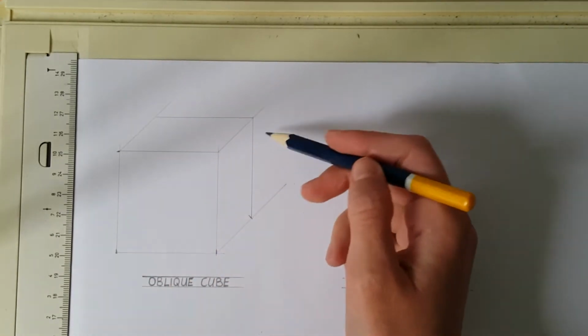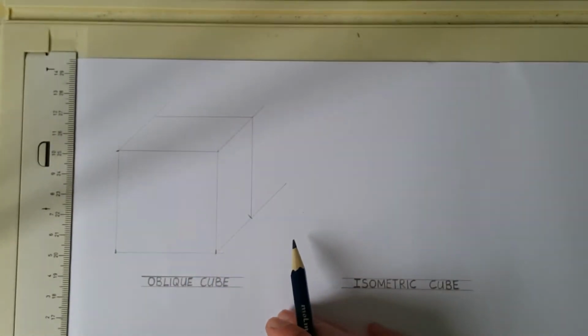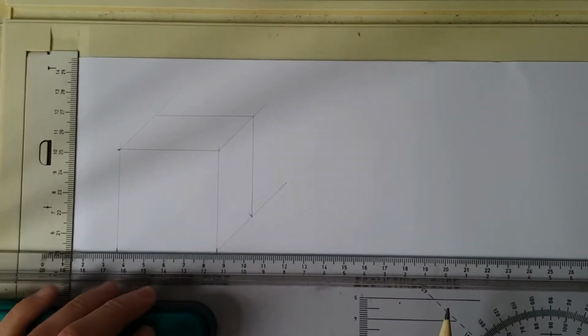Now let's darken the outlines of this oblique cube for it to stand out more.